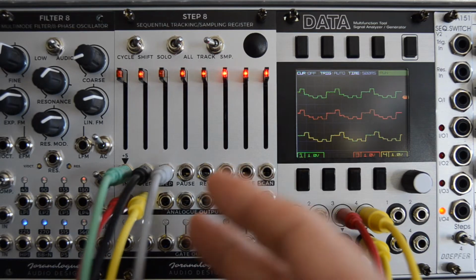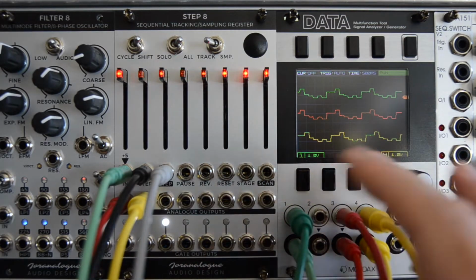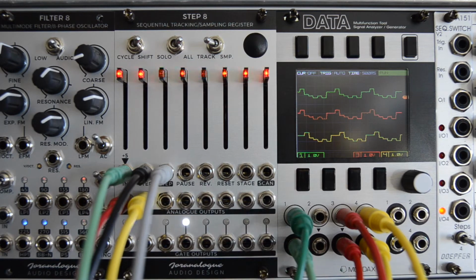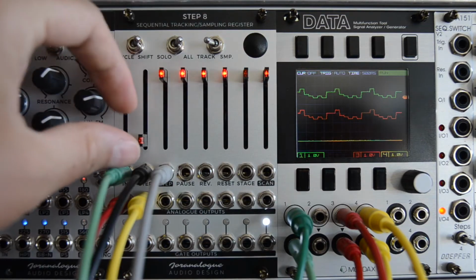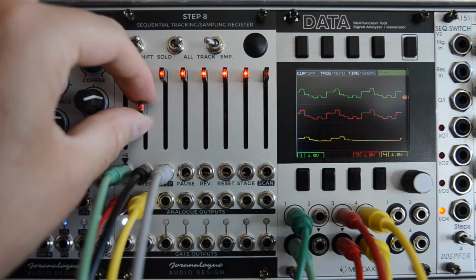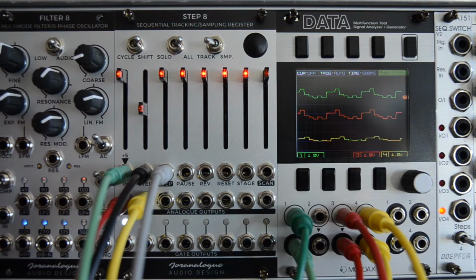And again, this is a really interesting way to do more with just one sequence. And of course, when you start attenuating these sliders, this will affect the pitch of the output, as you can see on the scope as well. Now this won't be in pitch at all, but just to demonstrate what would happen.